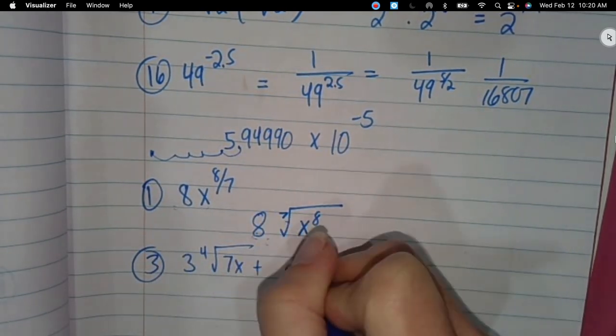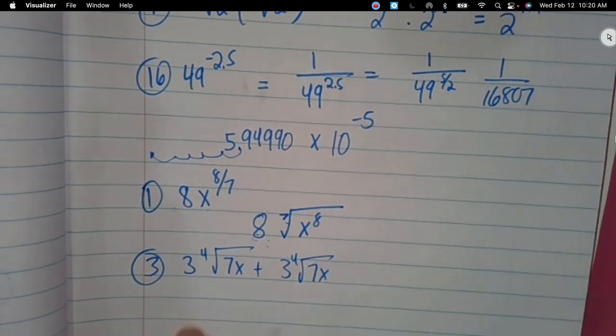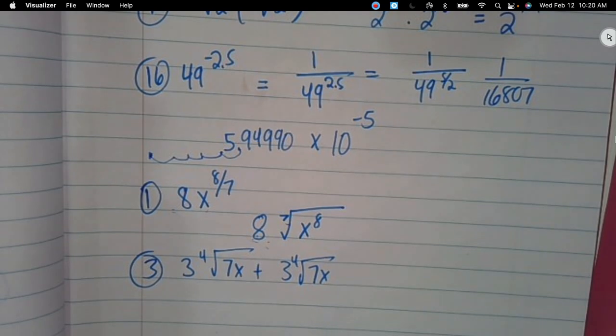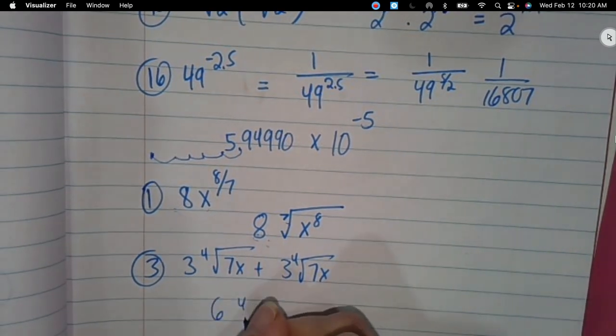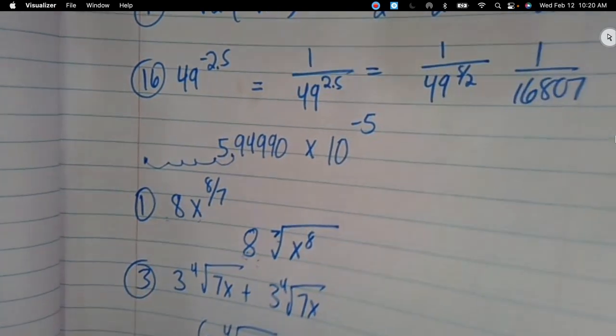You add them together. If you have 3 and you have another 3, how many are there? There's 6. So 6, 4 root of 7x, and that's it? That's it. There's just 6 of them. It's so simple. I know.